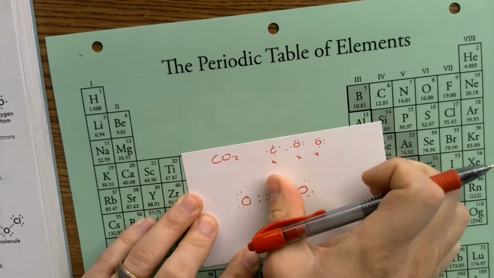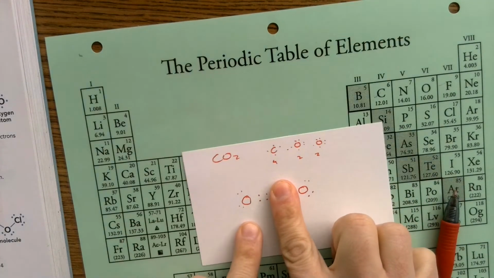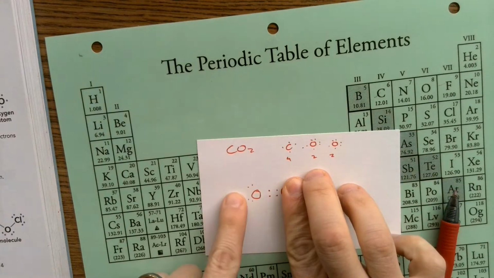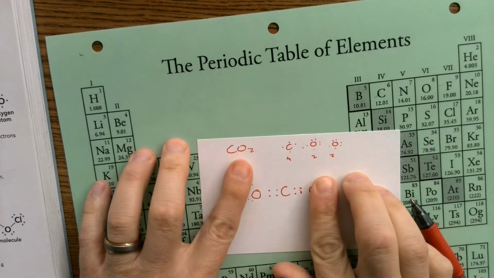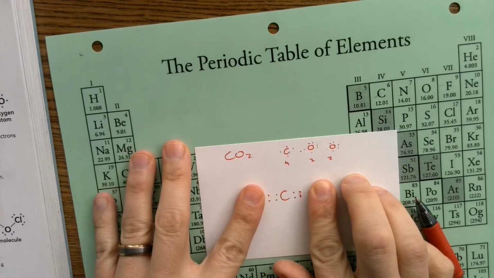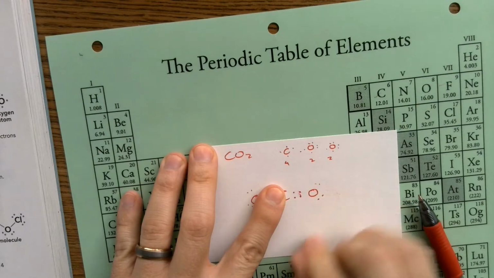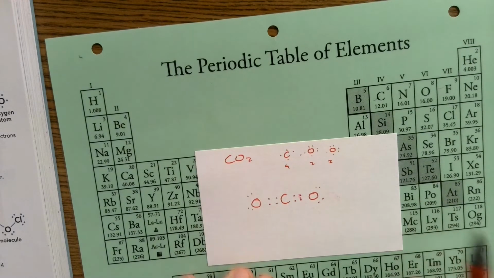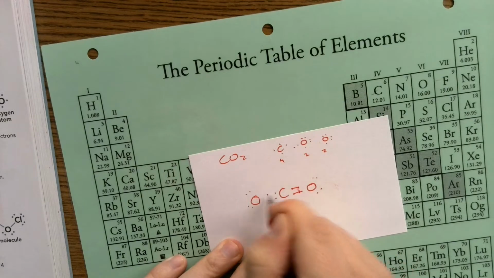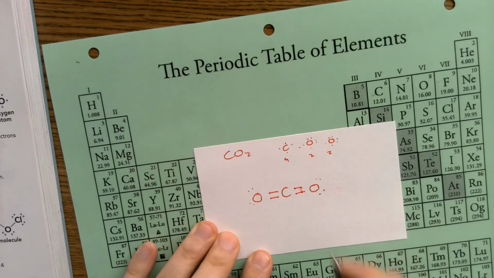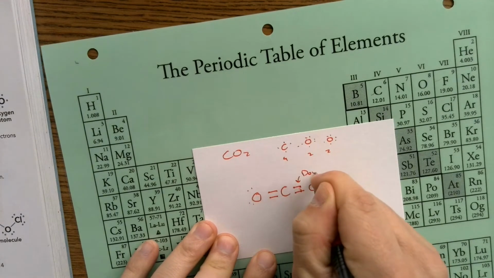So if we look here at oxygen, how many electrons do I have around it? I have 1, 2, 3, 4, 5, 6, 7, 8. I go around my carbon atom, and I've got another 8, and then I cover up my carbon atom, and this one now has 8. All right? And we can draw these lines here to show a double bond is being formed. Okay, so this is a double bond.